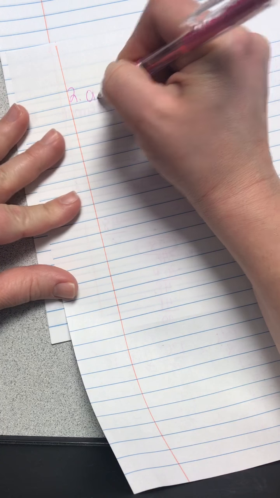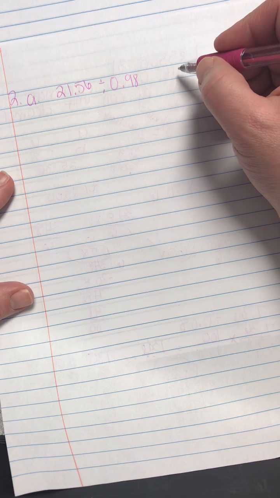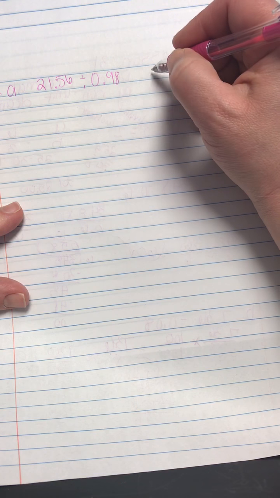All right, so now we get to move on to problem 2A, and it is 21 and 56 hundredths divided by 98 hundredths. All right. Man, I know Elliot's having a fit right now because these numbers are getting bigger, but you guys can do this. I'm going to use the same strategy. Just because the numbers get bigger, that doesn't mean anything else changes. It's still the same steps.